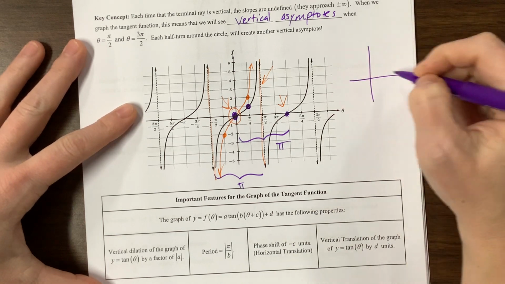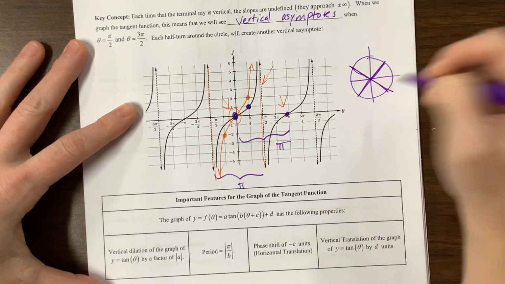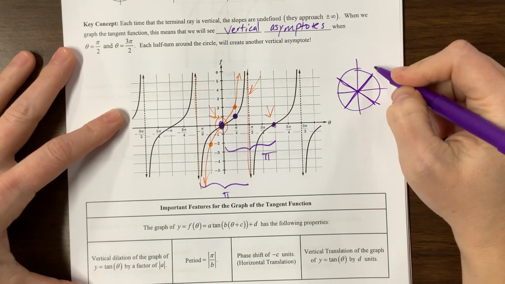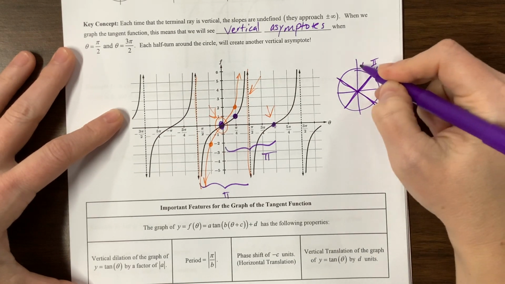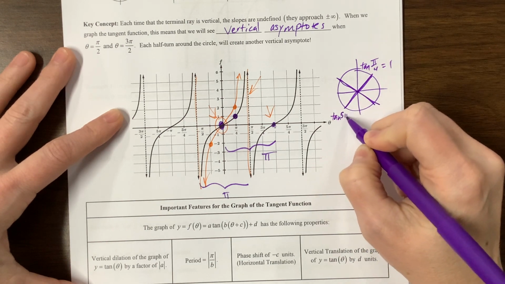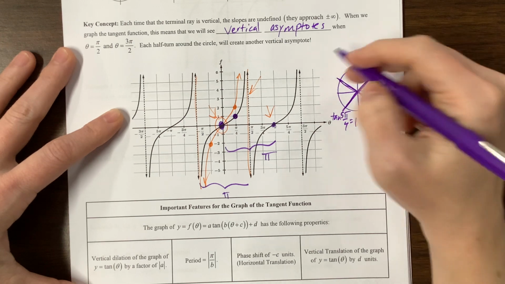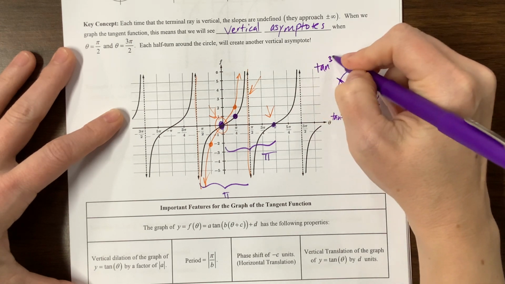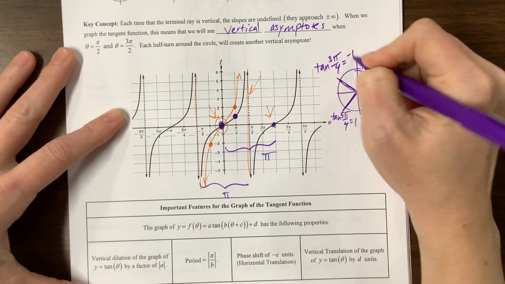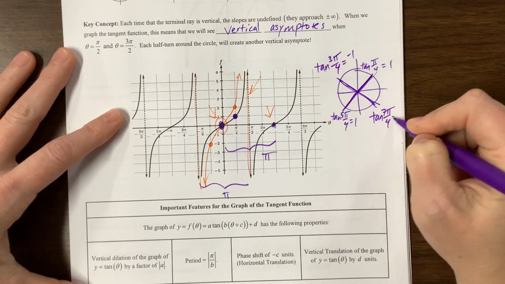So if you think about it on your unit circle, the pi over 4 family gives you slopes of 1 and negative 1. So here at pi over 4, we could say tangent of pi over 4 is equal to positive 1. This is 5 pi over 4. That's also a positive 1. Notice it's the same line. This is the tangent of 3 pi over 4, and anything coterminal to it is negative 1. And tangent of 7 pi over 4 is negative 1.